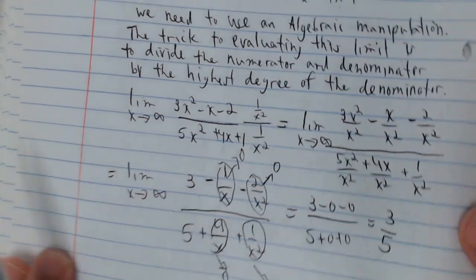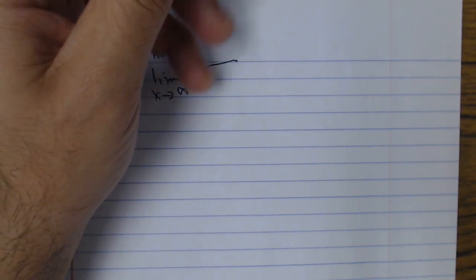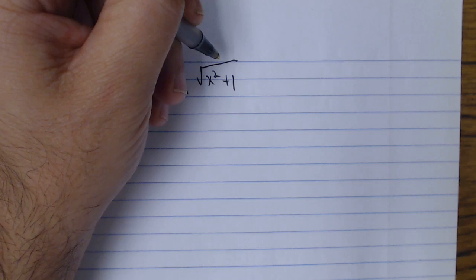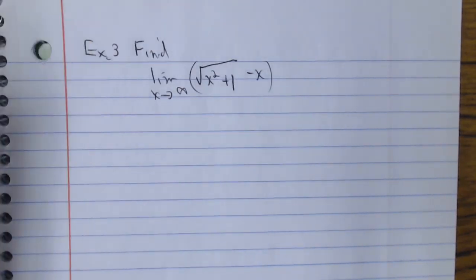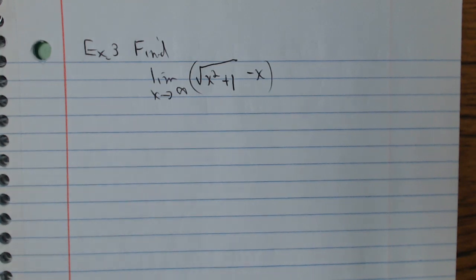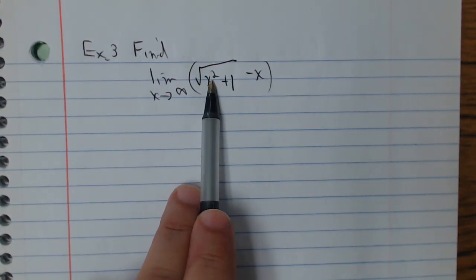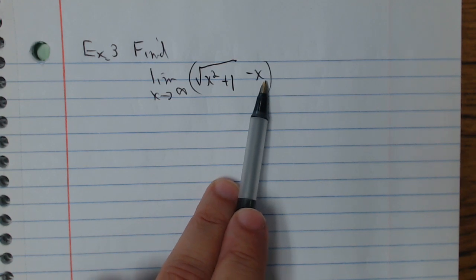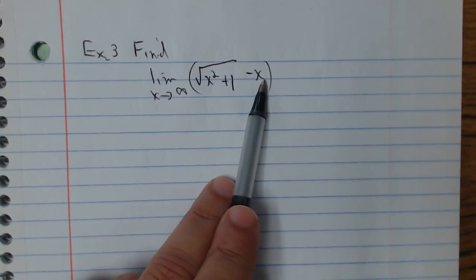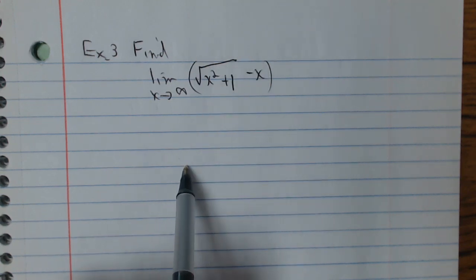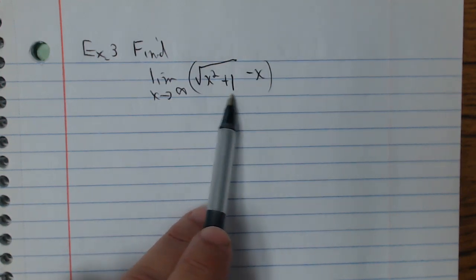So now let's take a look at example 3. And we could say find the limit as x goes to infinity of radical x squared plus 1 minus x. Okay, so once again, what's the problem with this? I can't do a direct substitution, because if I substitute, what am I getting? Infinity minus infinity? Once again, that makes no sense. I can't say infinity minus infinity is 0, because infinity is not a number. So I need to manipulate what's going on here.